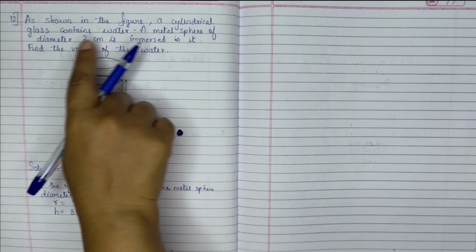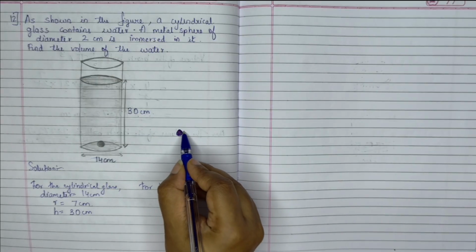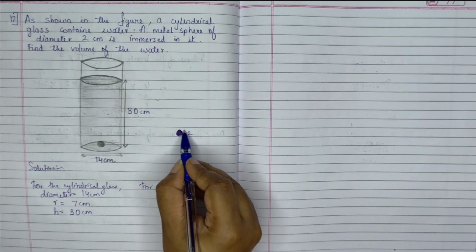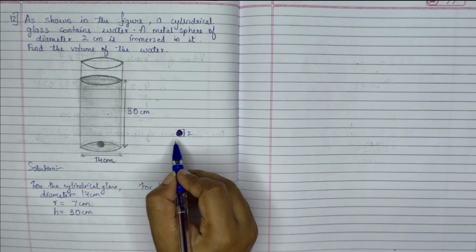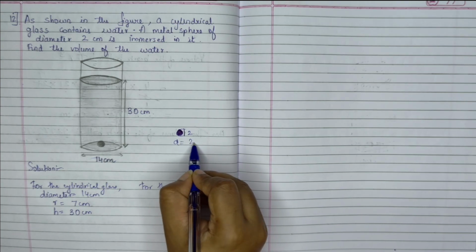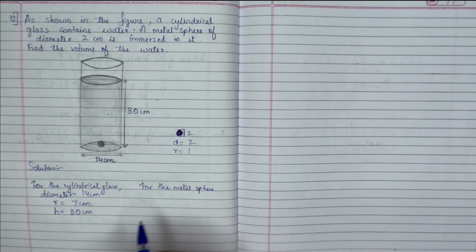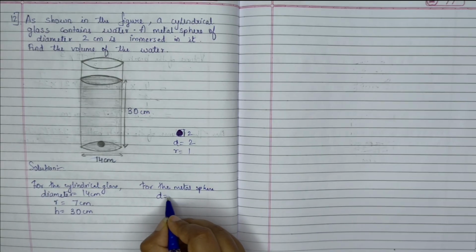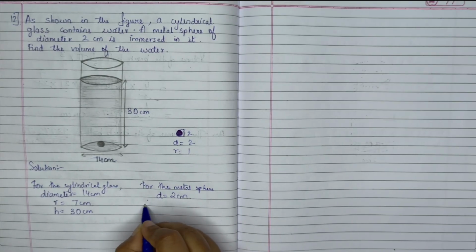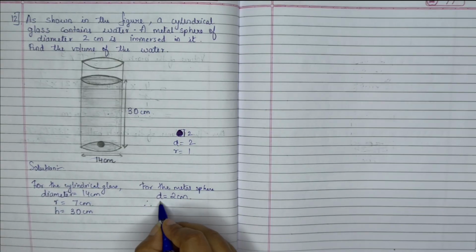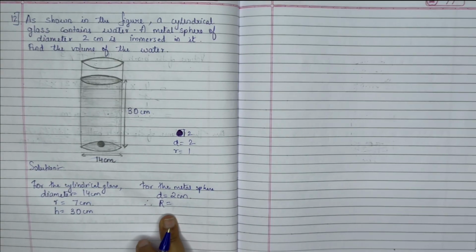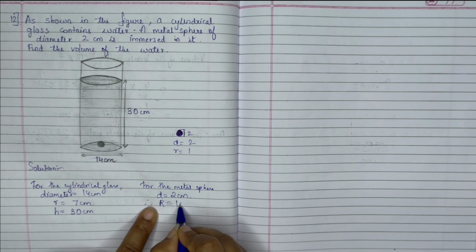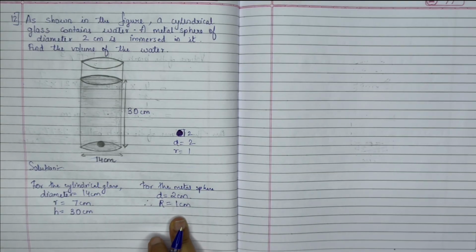The metal sphere's diameter is 2 centimeters. Half of the diameter is the radius, so the radius will be 1. Let's write it down: diameter is equal to 2 centimeters. Therefore, capital R, the radius, will be 1 centimeter for the metal sphere.